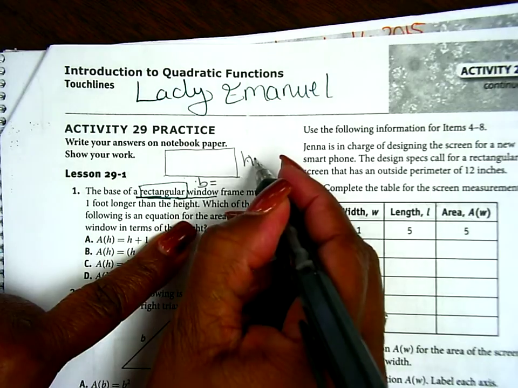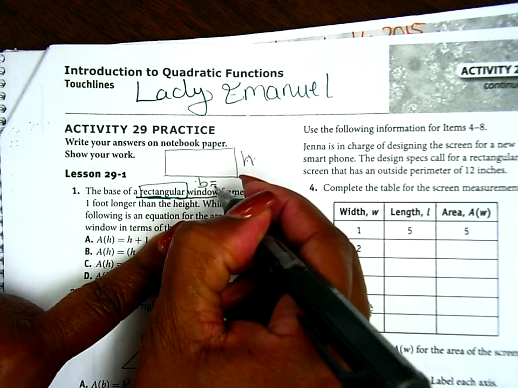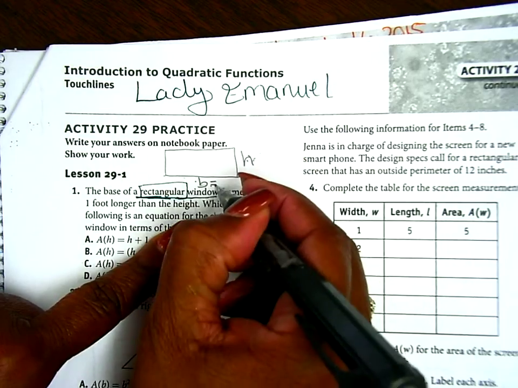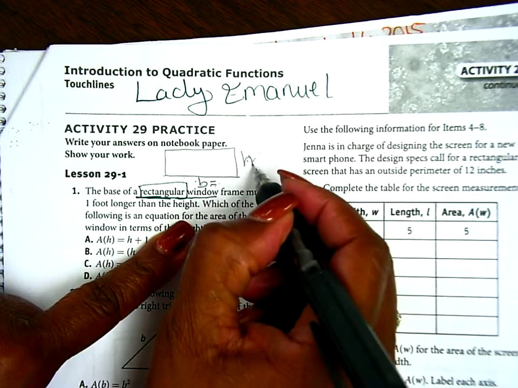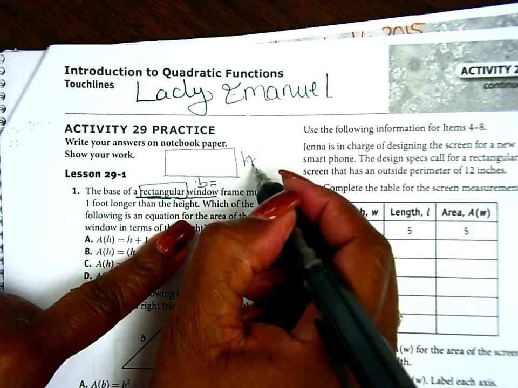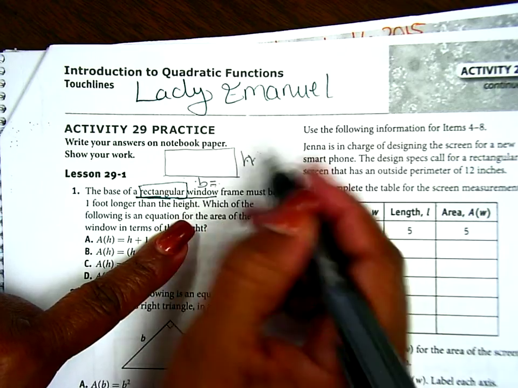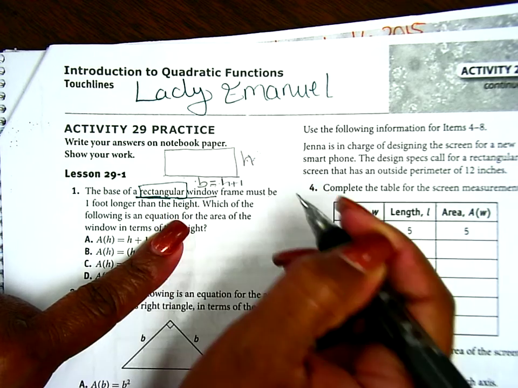So if the height is 5, this is going to be 5 plus 1. If this is 7, this is going to be 7 plus 1. If this is 25, it's going to be 25 plus 1. If this is a heart, it's going to be a heart plus 1. However, this is H. I don't know what H represents, but I know it's a number greater than 0. So the base is going to be H plus 1.